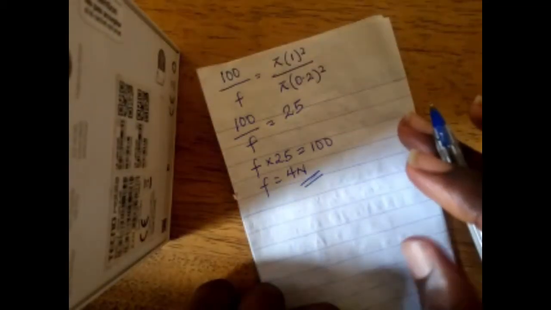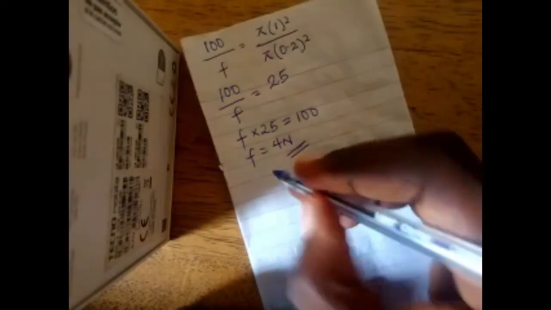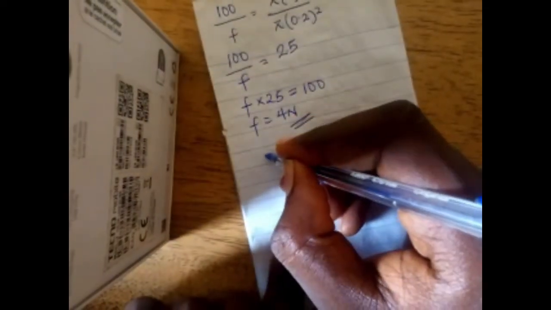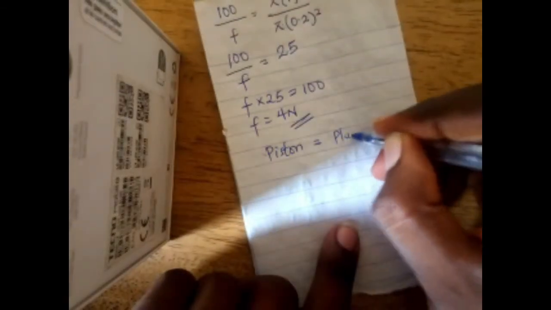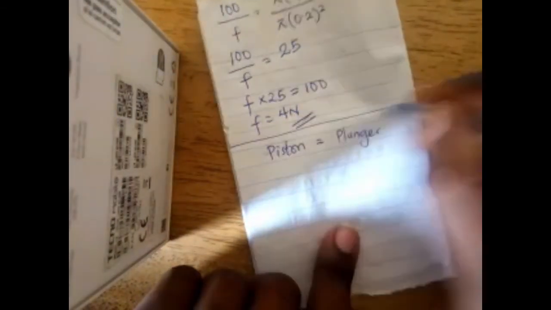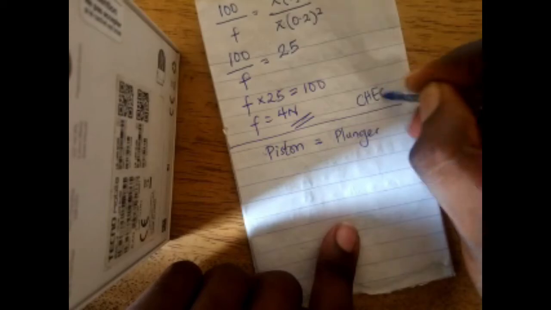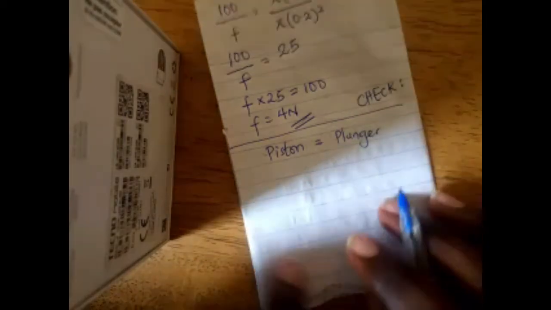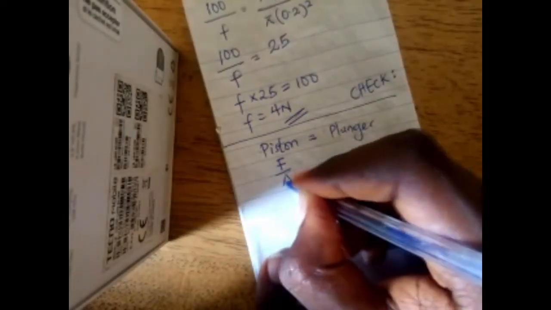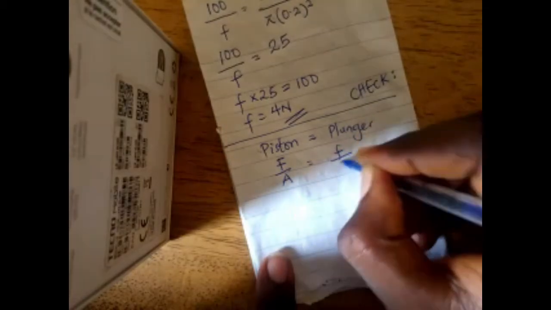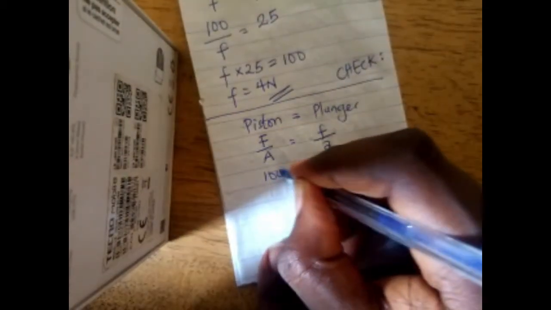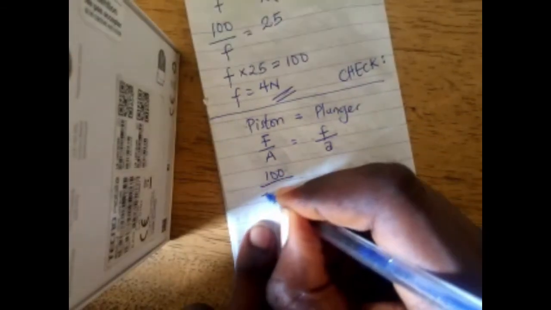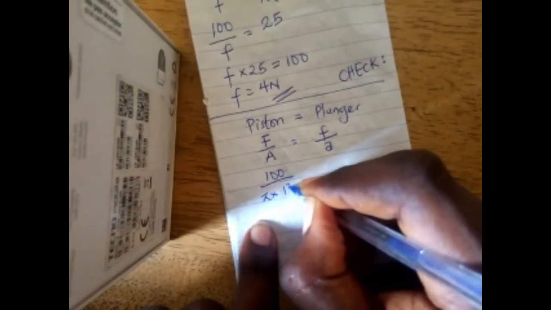So you can quickly do a check to see if we are correct. We are told that the pressure in the piston should be equal to the pressure in the plunger, and this is a check. The piston is F over A, the plunger is small f over small a. The force in the piston is 100 Newton. The area of the piston is pi multiplied by 1 squared.